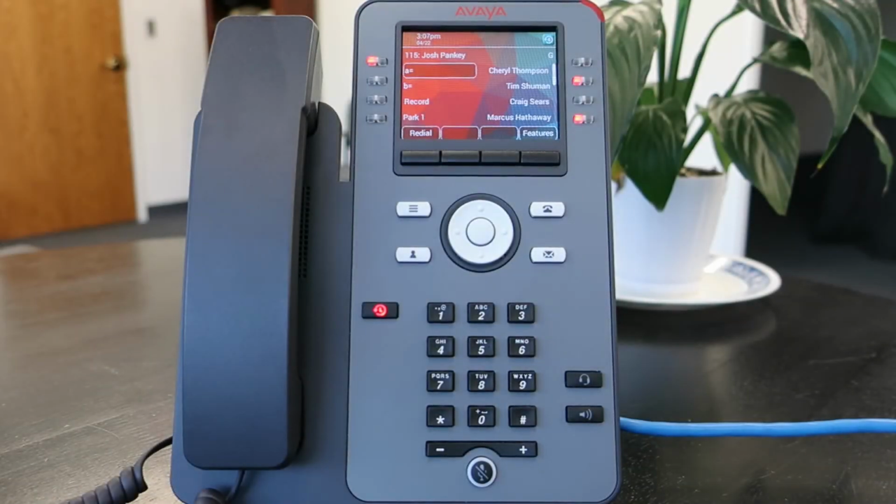The next call handling feature we're going to cover is how to do an attended transfer, as this is the most common way to transfer a call from one extension to another in the phone system. I'm going to start with an inbound call to my extension to show you what that looks like.